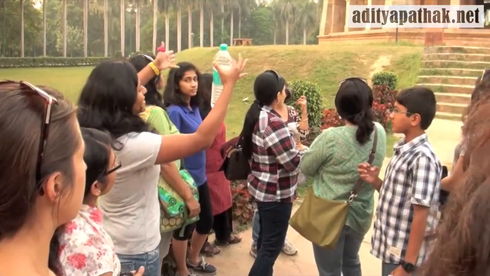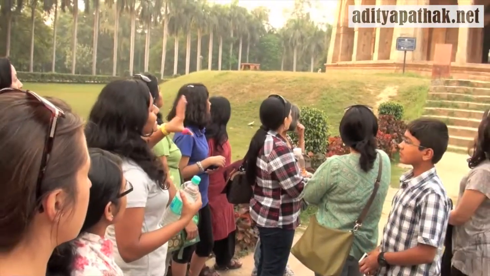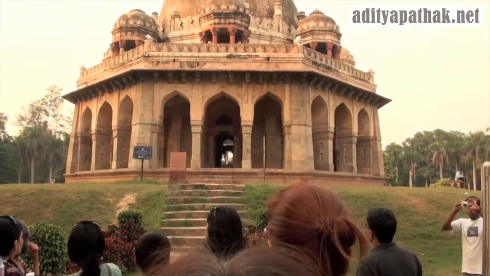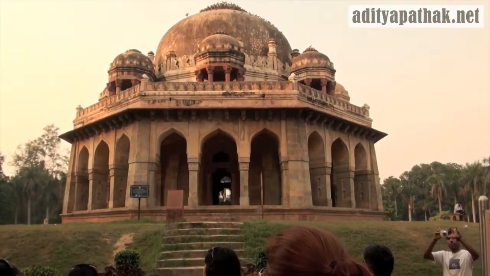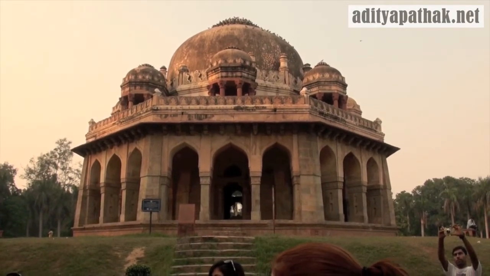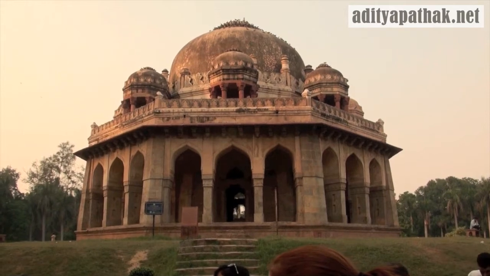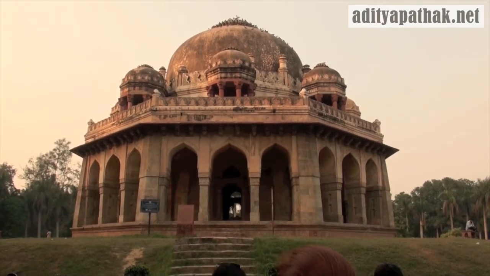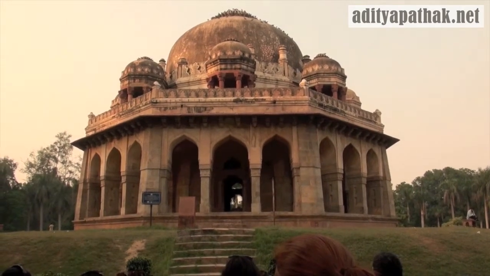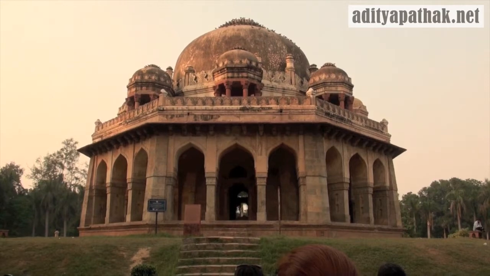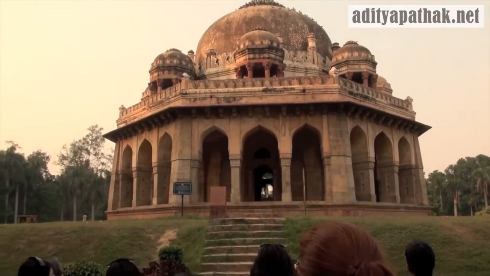Okay, if you look at the structure, it stands right above the ground level. It stands on an artificial mound sort of a thing. That is to give a very supreme, strong look to the tomb, because it belongs to a ruler. It doesn't belong to a commoner. So in every possible way they've given the grand, supreme, huge look to the structure.